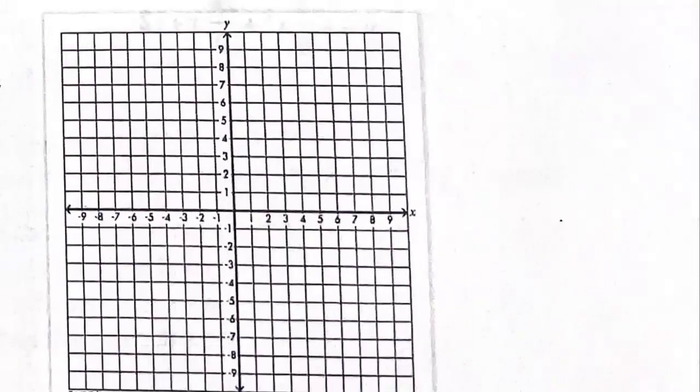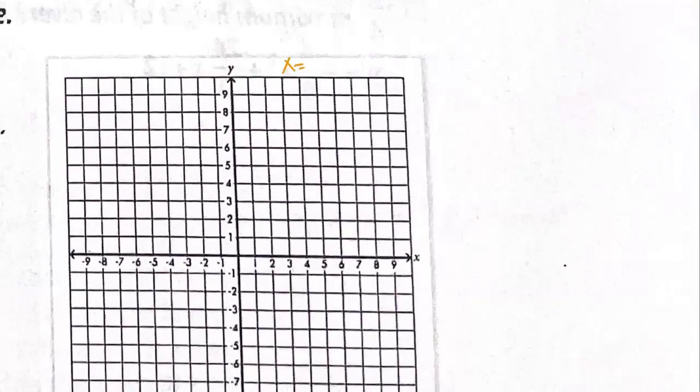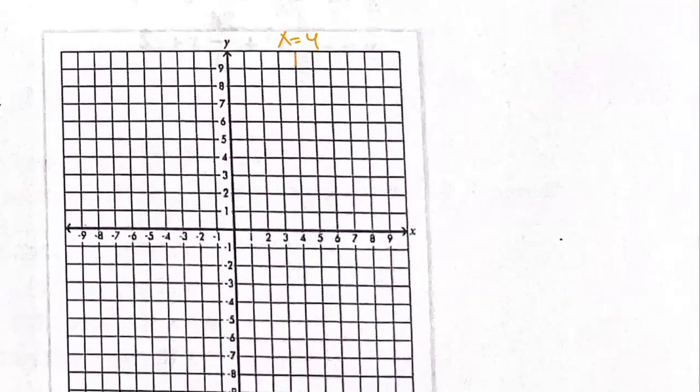All right, we have everything we need. So we have the axis of symmetry at x equals 4. Now you want to do these as accurately as possible. Accuracy is key. We have the vertex at (4, 0), and then we have the y-intercept at (0, 16).